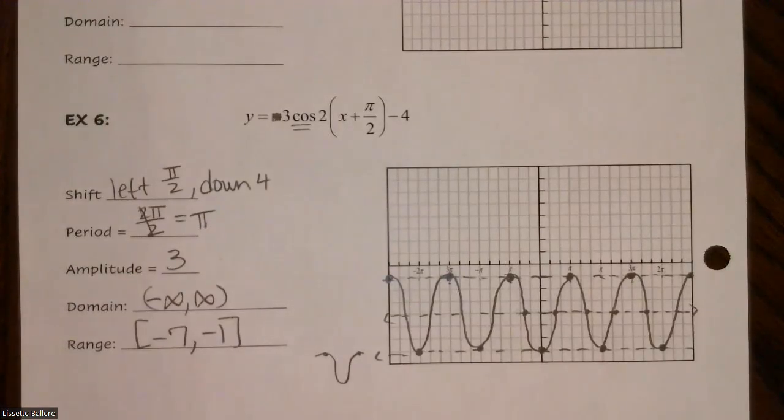If you know that sine parent function and you know that cosine parent function, then you should be able to graph any other one with the transformations. Make sure you practice these. You should know how to graph both of them now.